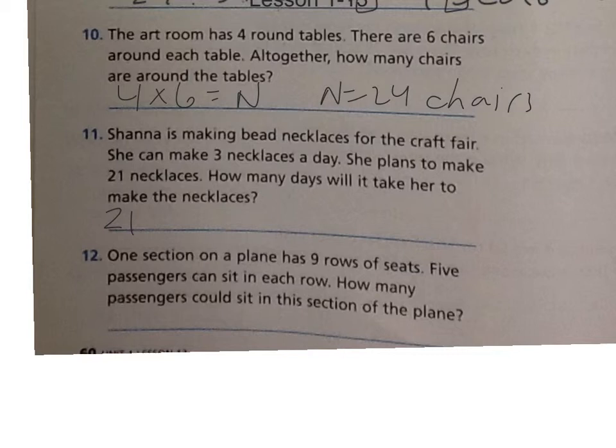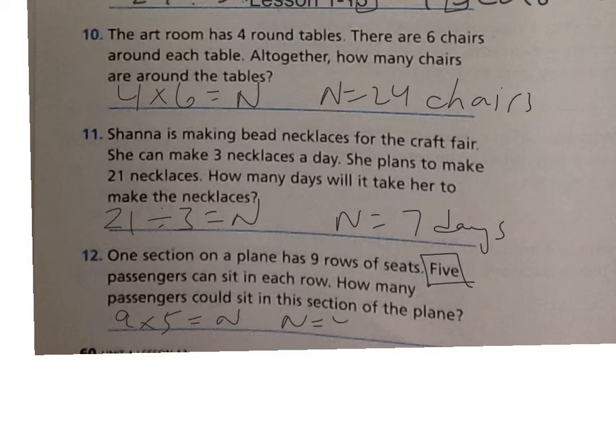Well, she's going to make 21 necklaces divided by 3 each day equals how many days? So n would equal 7 days. And number 12, one section on a plane has 9 rows of seats. It's written in word form here, so it's a little bit different. 5 passengers can sit in each row. How many passengers could sit in this section of the plane? Well, it's 9 times 5 passengers equals n. So n equals 45 passengers.